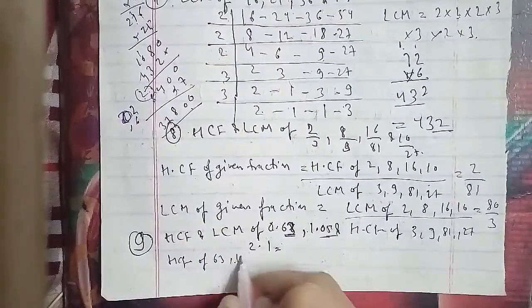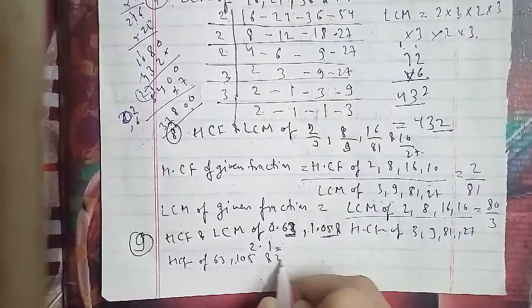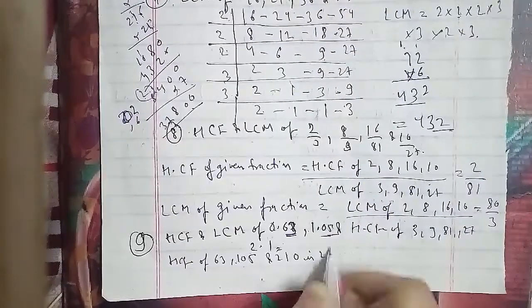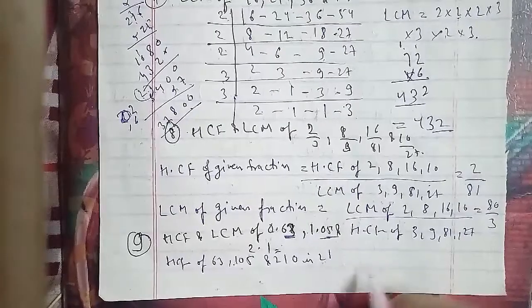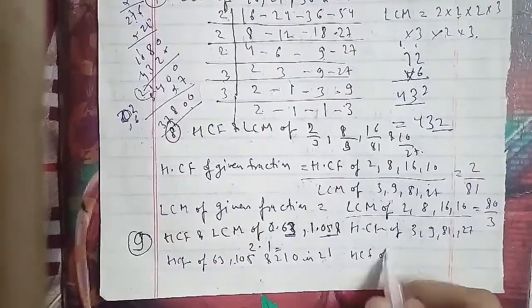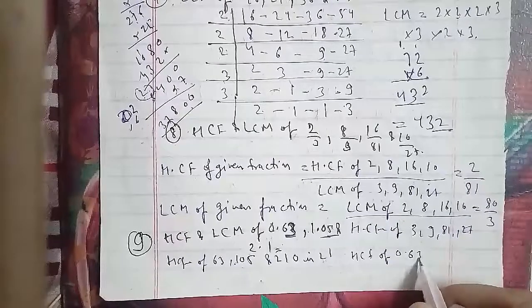This is also very important with respect to the SCF and LCMs of numbers that we solved, and it has been asked in competition papers as well. So let's go ahead with the 10th question of the session here.